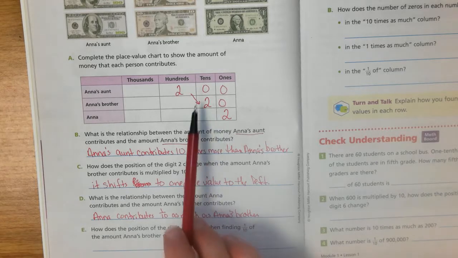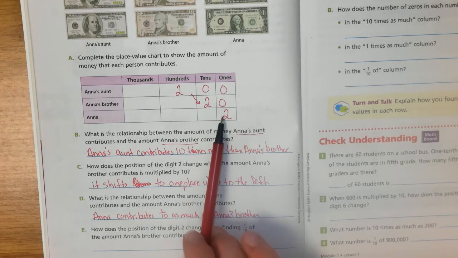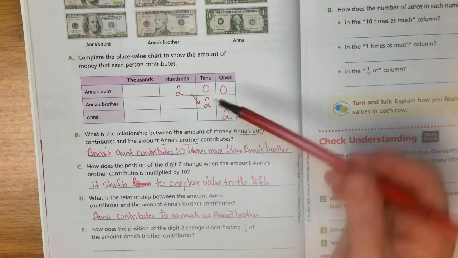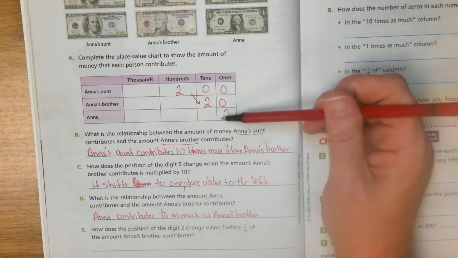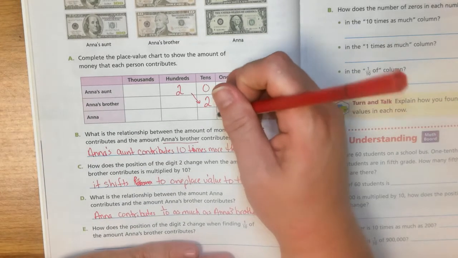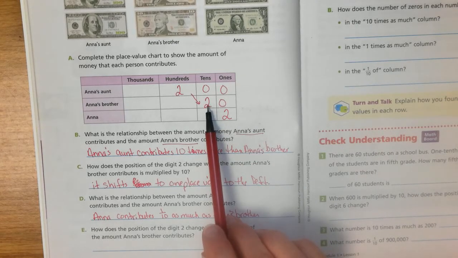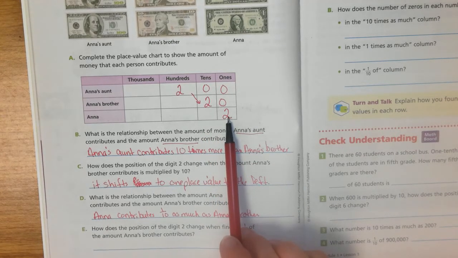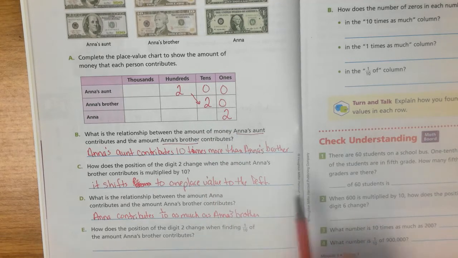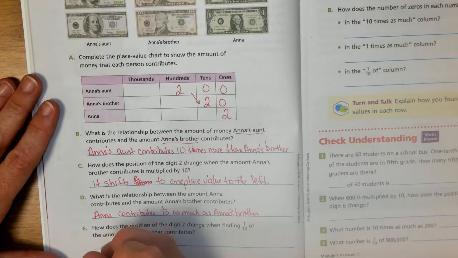So instead of going bigger, instead of going from the 2 to the 10, now we're talking about how much they compare and going in the other direction. So we're going from the place value in the tens place, now we're going down to the ones. So it's going to shift one place value to the right.